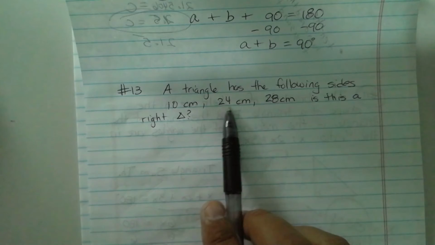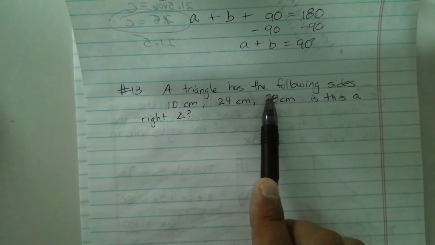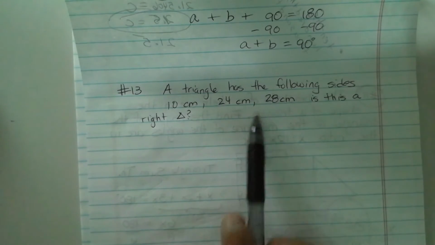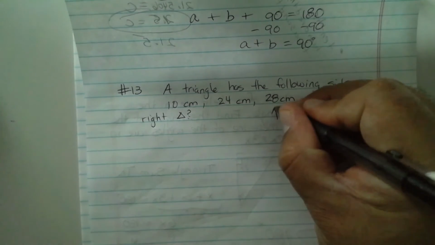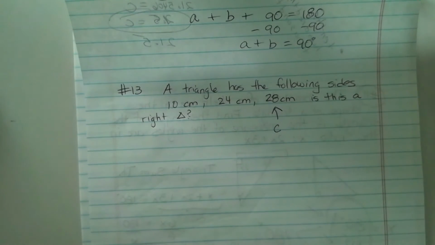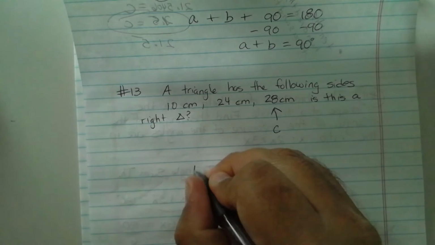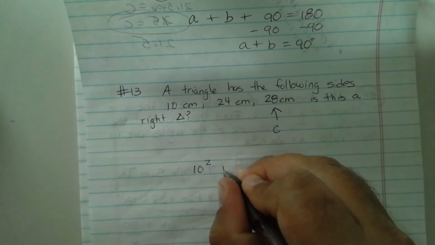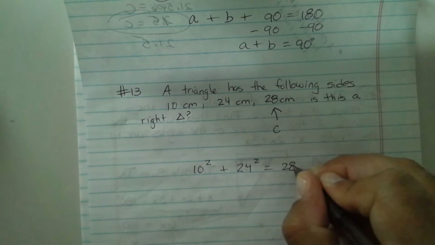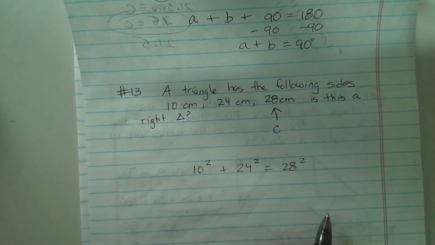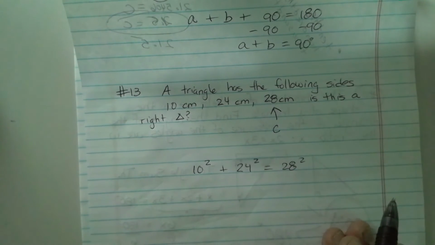Now, this is very important, guys, because we have three sides here. Which one should be C? 28. Remember, C is the hypotenuse. The hypotenuse should always be the longest side. So automatically, this one should be C. So all we have to do is 10 squared plus 24 squared is equal to 28 squared. If this statement is true, that both sides are equal to each other, then yes, it is a right triangle.